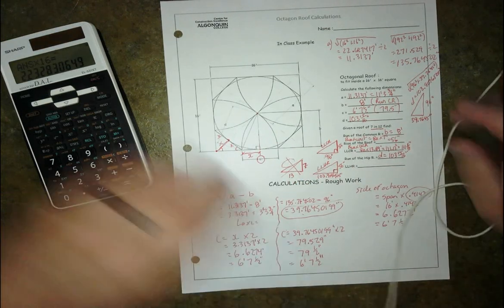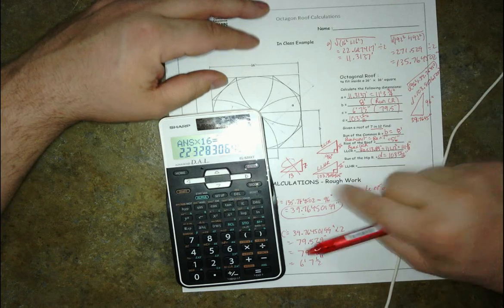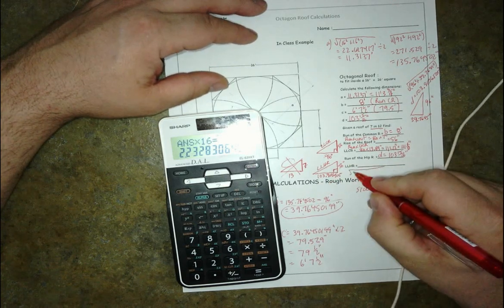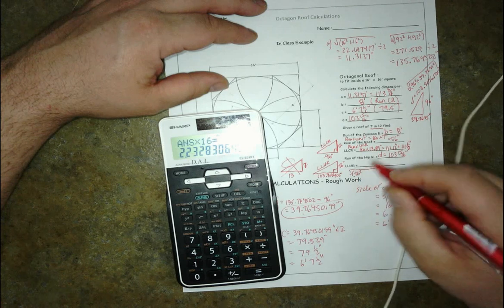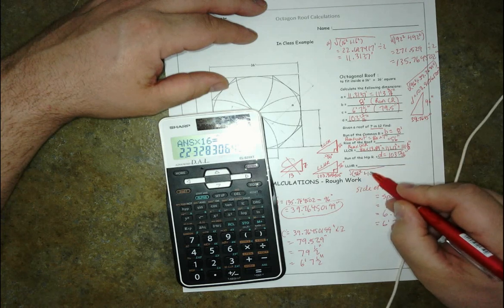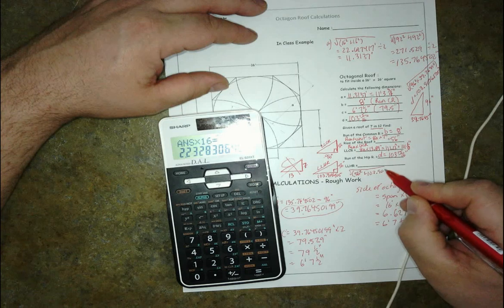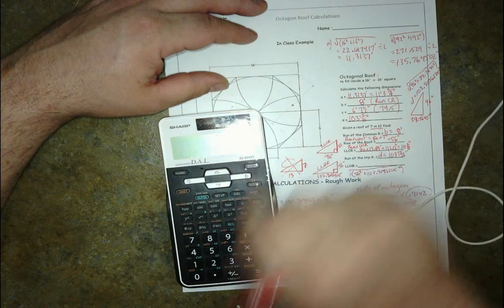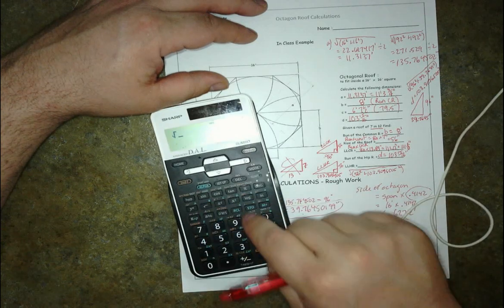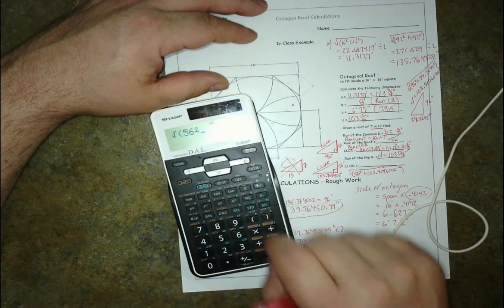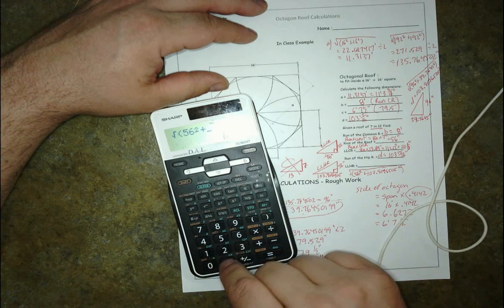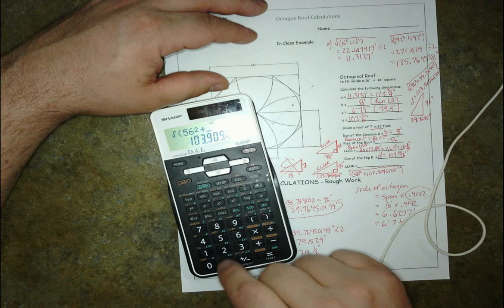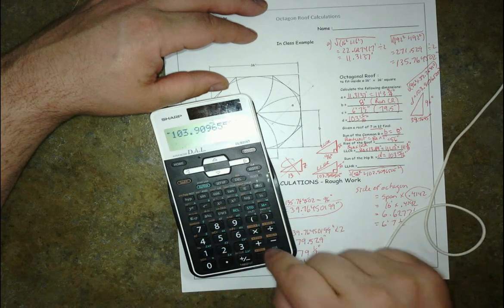Okay? So to finish this off, we're going to use Pythagorean theorem with those two numbers: 56 to the exponent of 2 plus 103.9096505 to the exponent of 2. I'm going to put them all in there. It's not really any longer. Square root, brackets, 56 squared plus 103.9096505 squared, close the brackets, press equals.